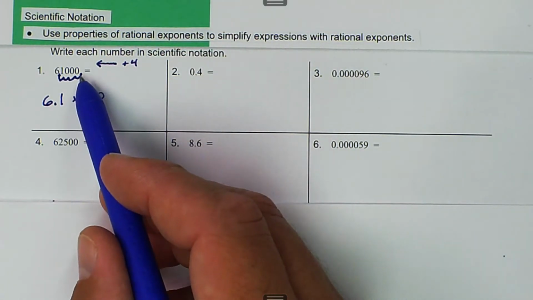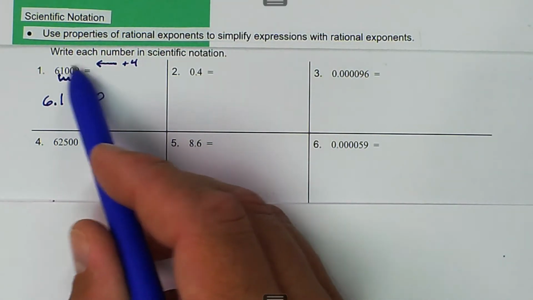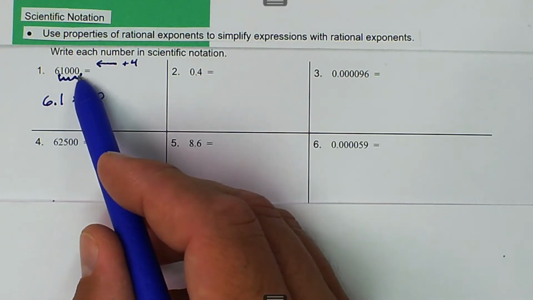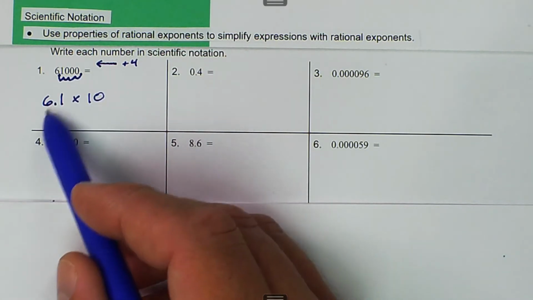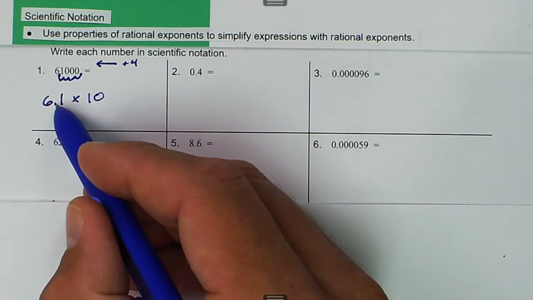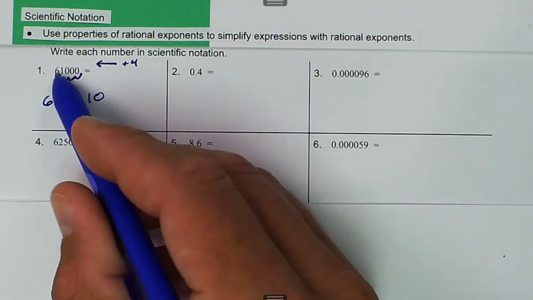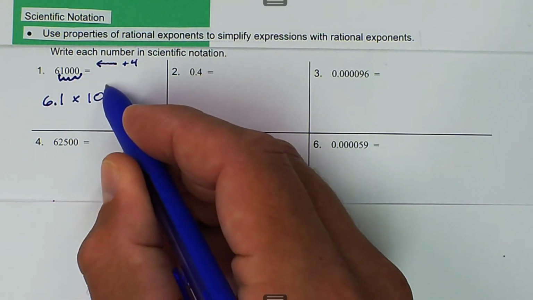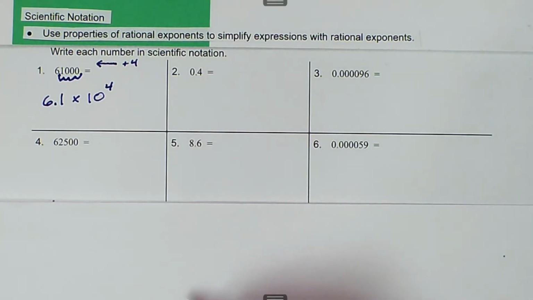So if our number is getting smaller, this is 61,000, and 61,000 is going to 6.1. If we're shrinking that number, in order for this number to get back to that very large number, we have to raise it to a positive 4.